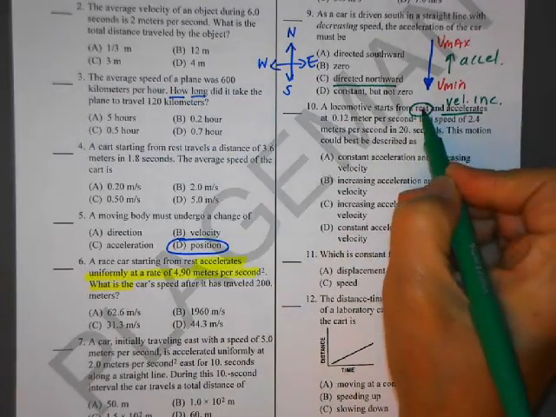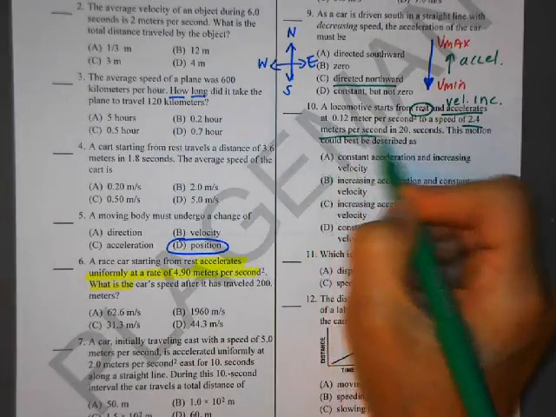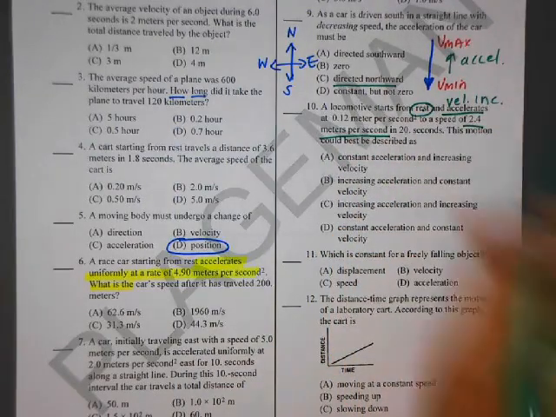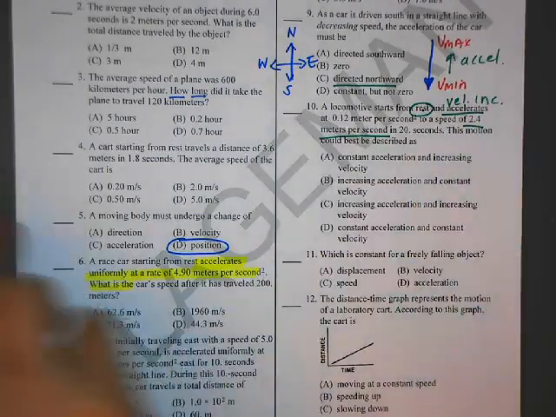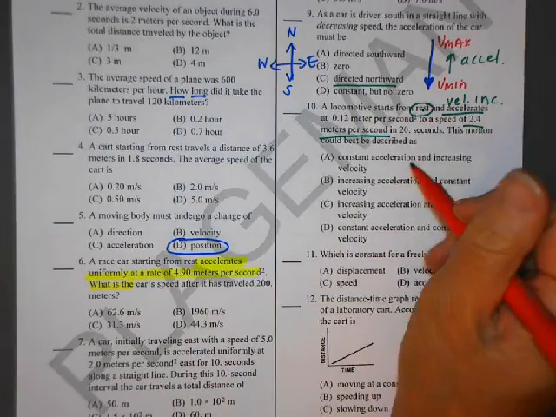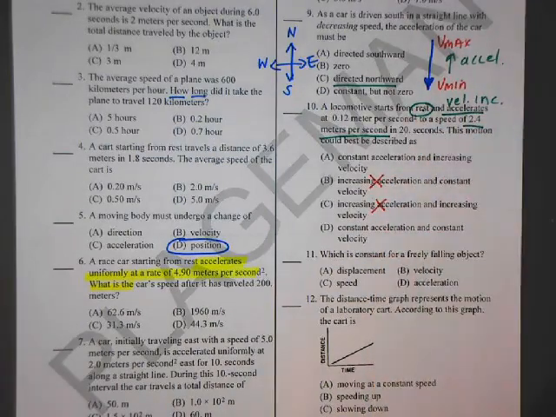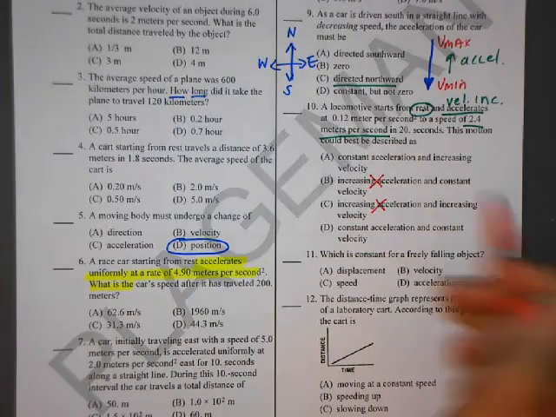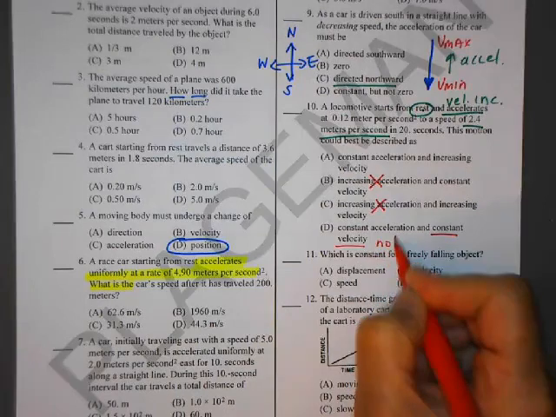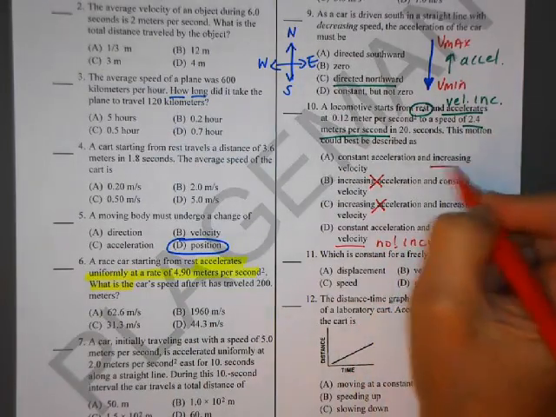Because it's going from 0 to 2.4 meters per second. So that's how we know the velocity is increasing, and they told us it's accelerating. So what we're going to do is, on this one, we know that it's a constant acceleration. So we're going to cross this off and cross this off. And then the velocity is not constant because it's increasing. So we know the only answer left is A.